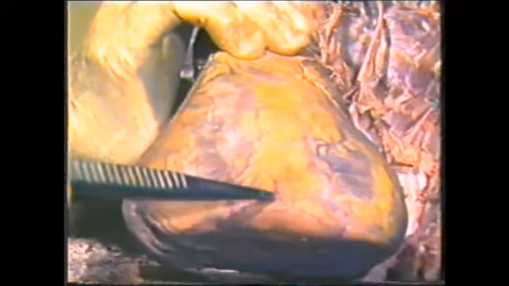This is the inferior surface of the heart, formed by the left ventricle in its left 2/3 and the right ventricle in its right 1/3. So most of the inferior surface is formed by the left ventricle, while the sternocostal surface is the reverse, formed mainly by the right ventricle.